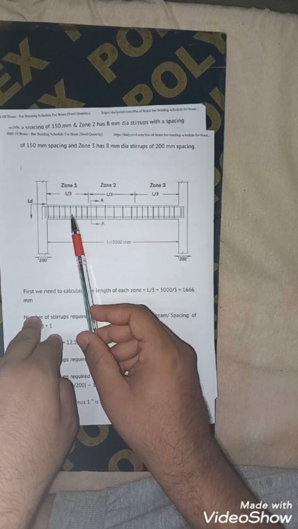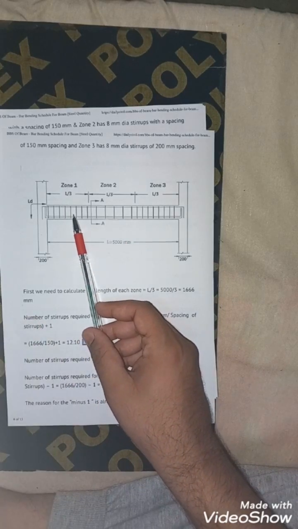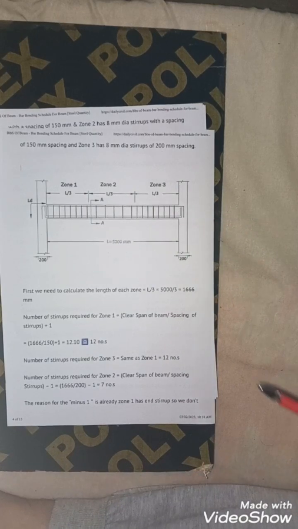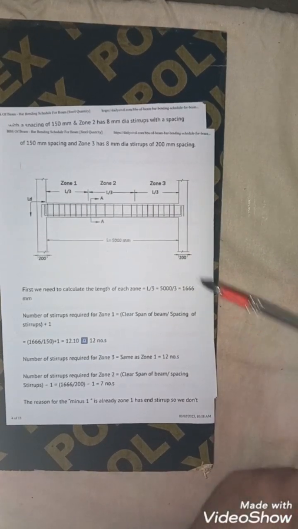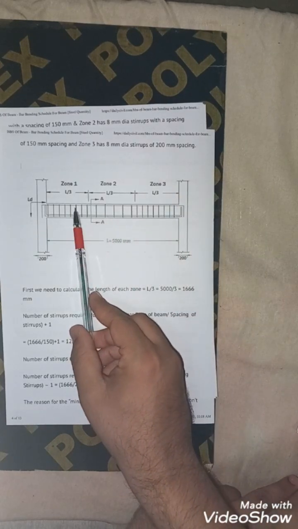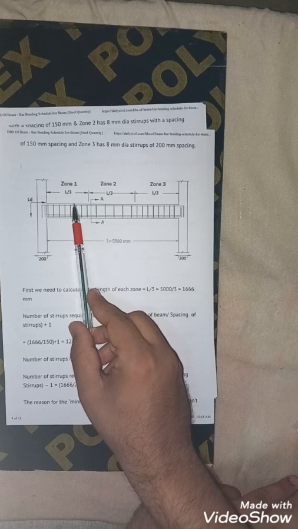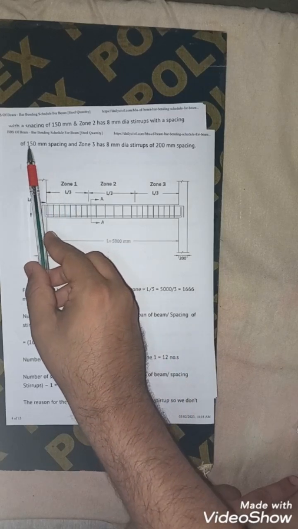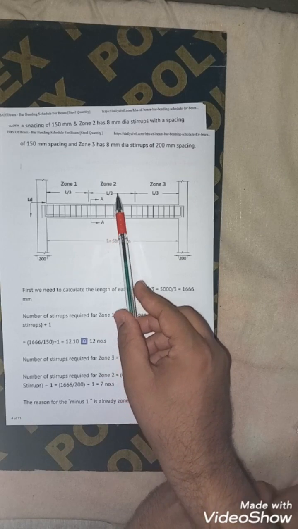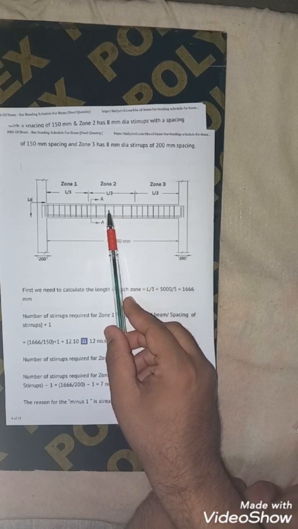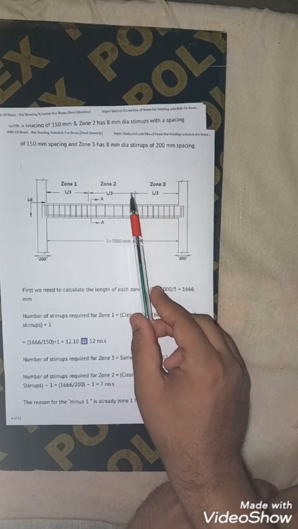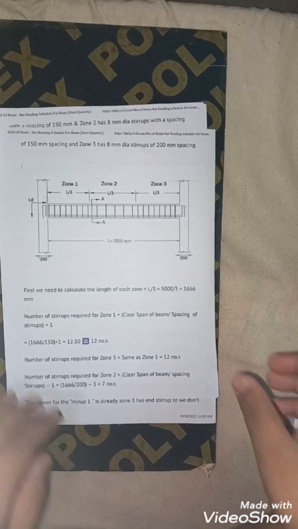This is the stirrup, and the stirrup diameter is 8 millimeter, but the center to center is different. In the first zone we are using center to center 150 millimeter, but in the second zone we are using center to center distance 200, and again in zone 3 we are using center to center distance 150 millimeter.